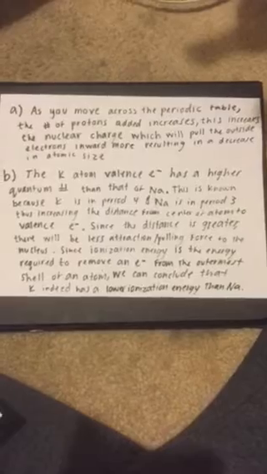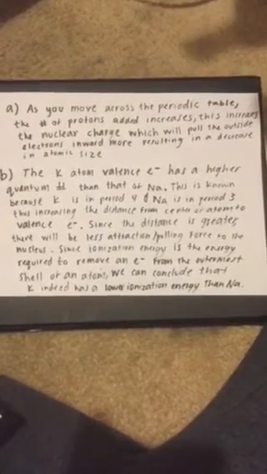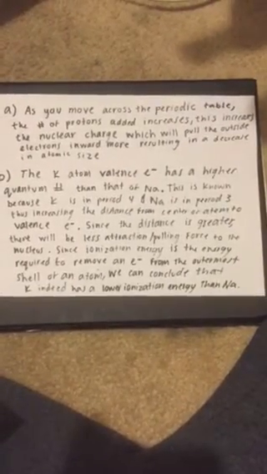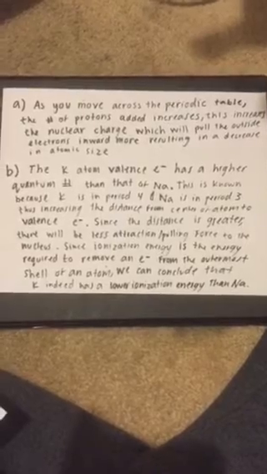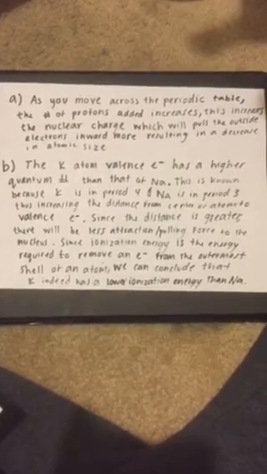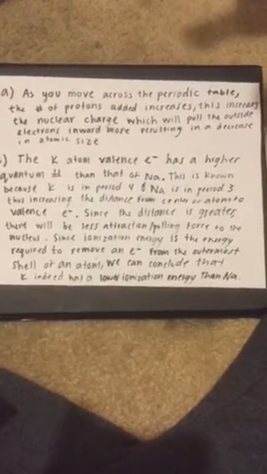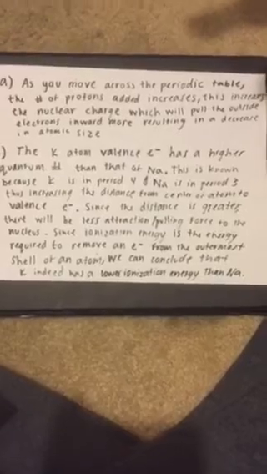Okay, so today I'm going to be doing AP problem number 10. The question says: account for each of the following observations in terms of atomic theory and/or quantum theory. Explain with as much detail as possible. Part A. Atomic size decreases from Na to Cl in the periodic table.